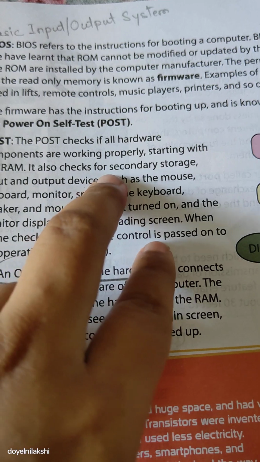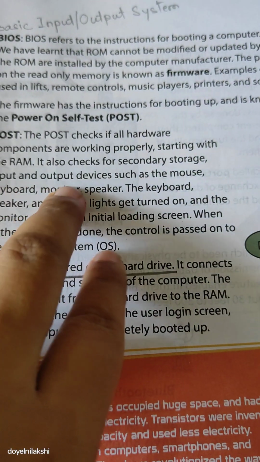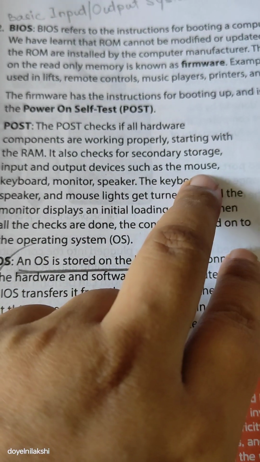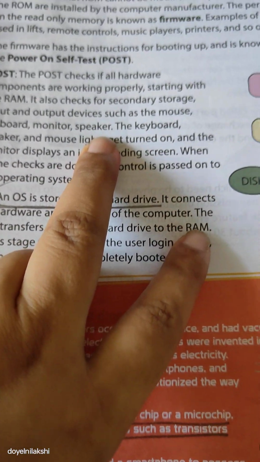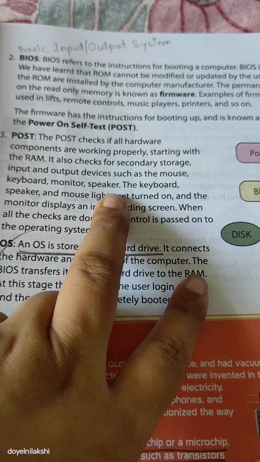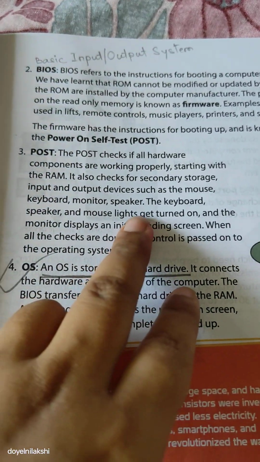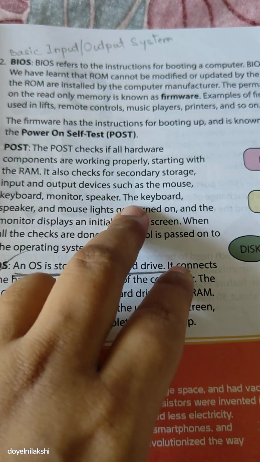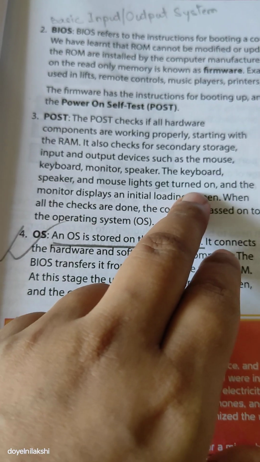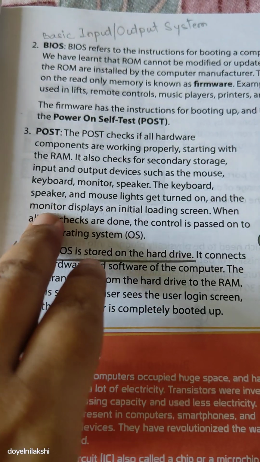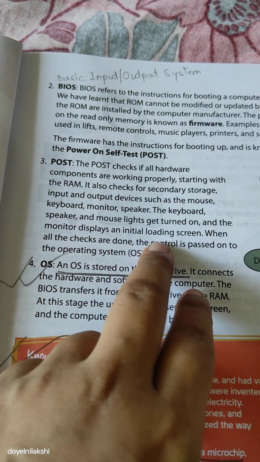It also checks for secondary storage, input and output devices such as the mouse, keyboard, monitor, speaker. All the hardwares are properly connected or not, POST checks it. The keyboard, speaker and mouse lights get turned on and the monitor displays an initial loading screen.